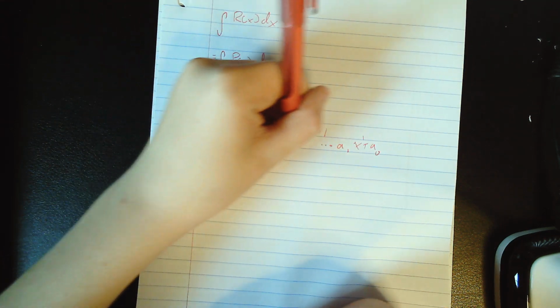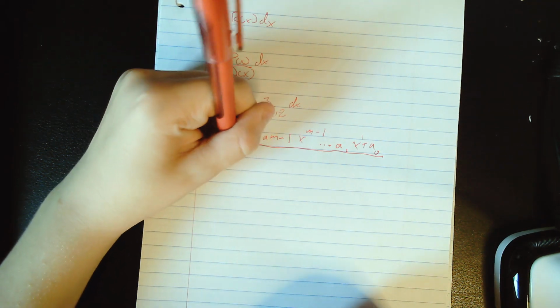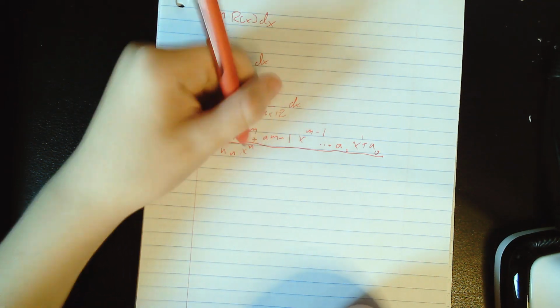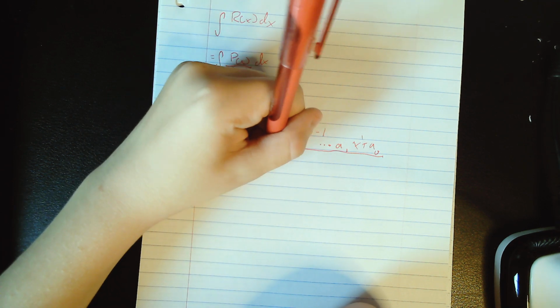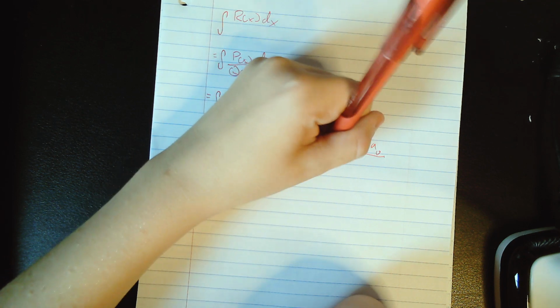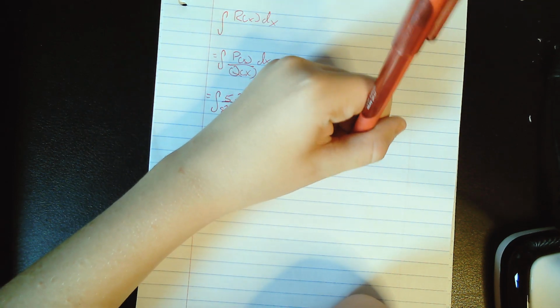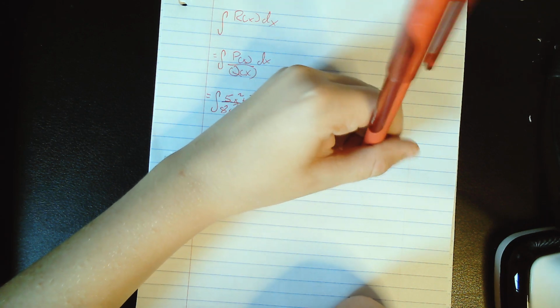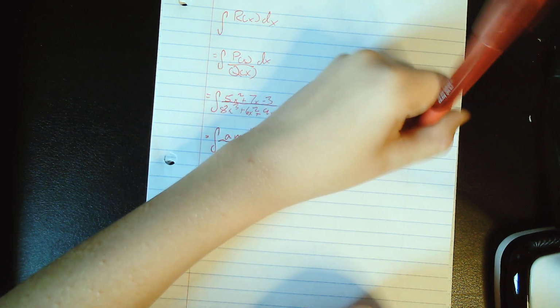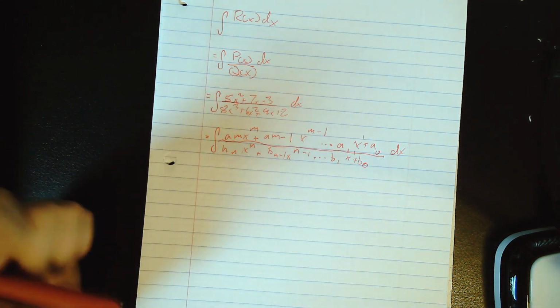All over pretty much the same thing, but with b and n: b_n x to the n, plus b_(n-1) x to the n minus 1, all the way to our final terms, dot, dot, dot, b_1 x to the first, plus b naught, dx. So this is actually a very simple problem.